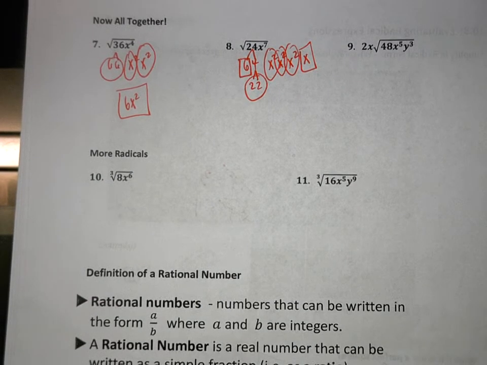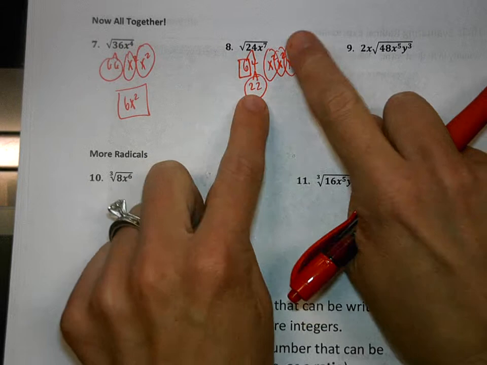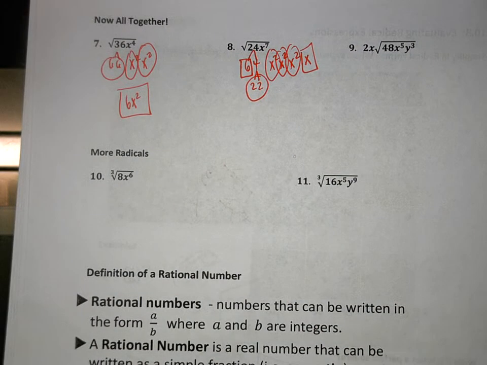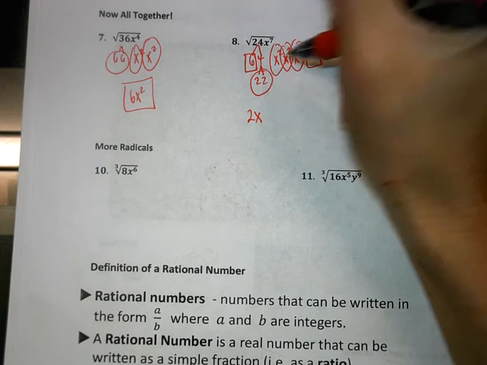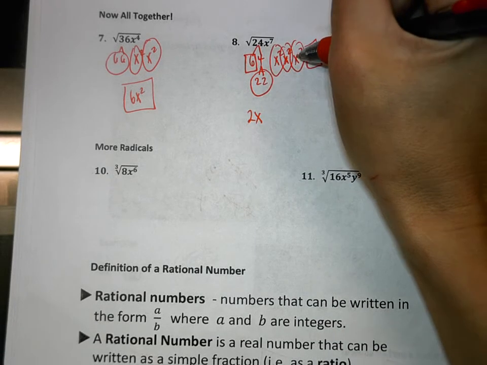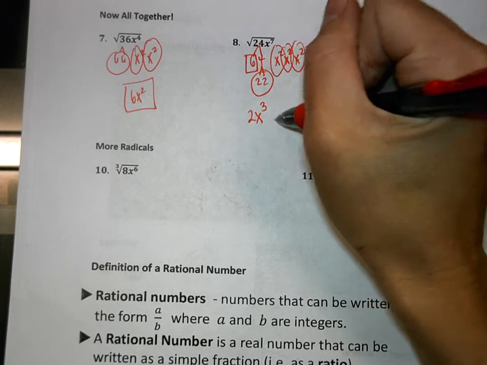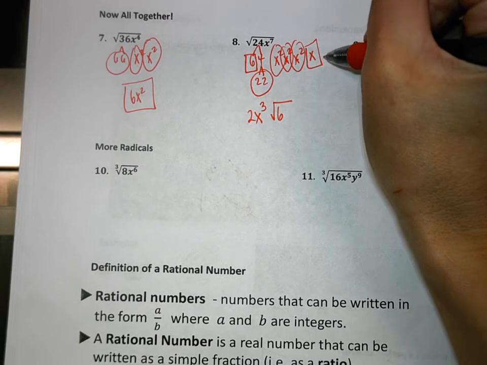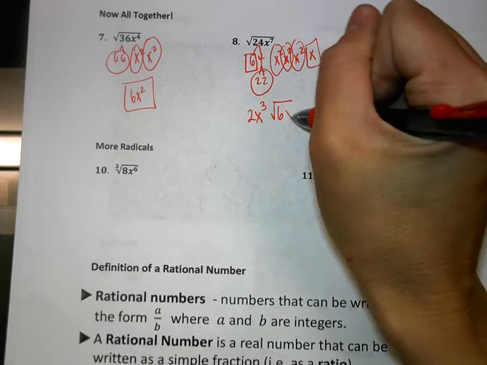And I try to do my circles and boxes, so I know all my circles get moved outside, all my boxes stay inside. So it's a way of me organizing my information so I don't get confused. 2x, how many groups are there of x's? Good. 2x cubed and then root 6x. Good.